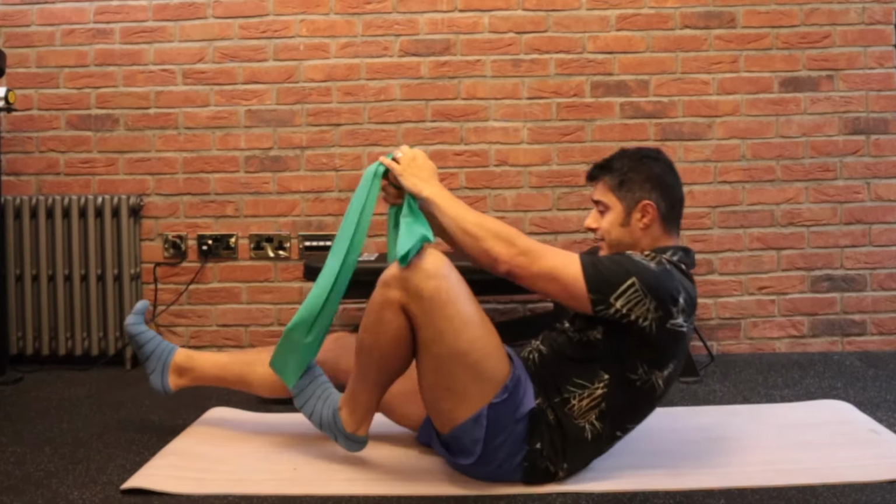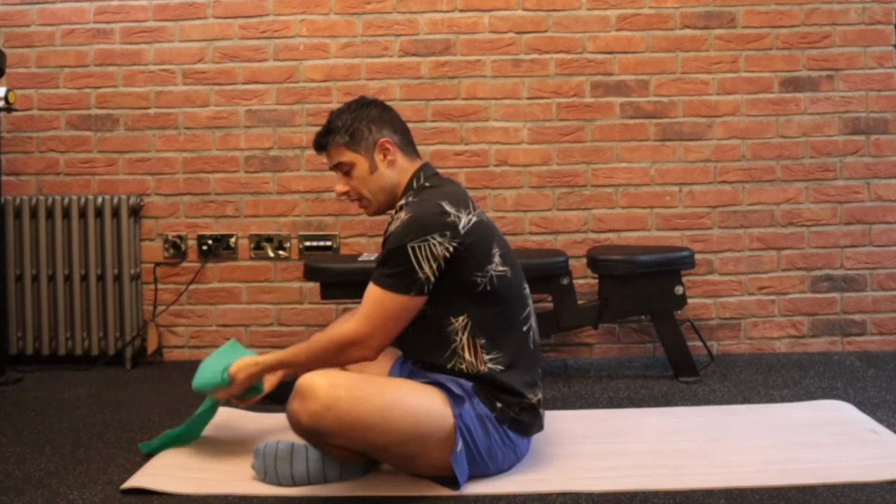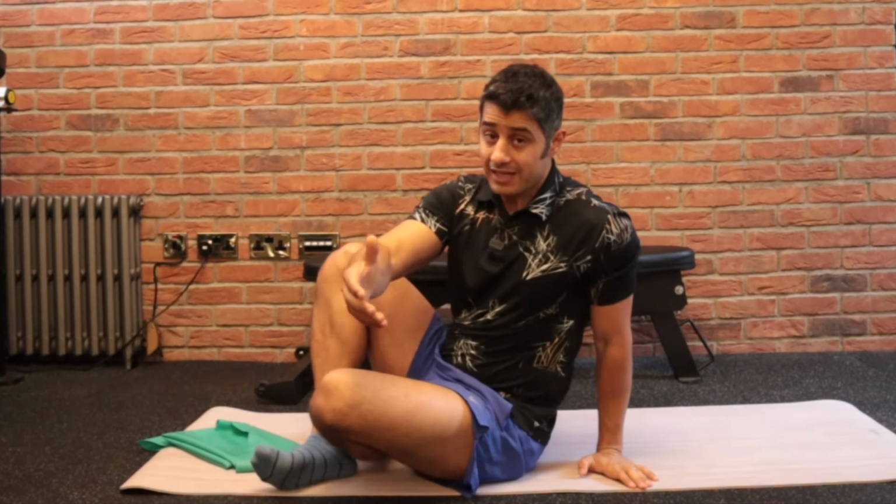Now, you can practice this exercise either way or both of them daily for 3 sets of 8 to 10 repetitions. Make sure to go within the comfortable range of movement that you do have.